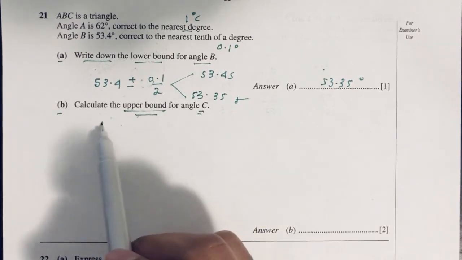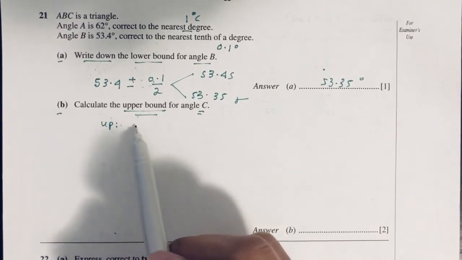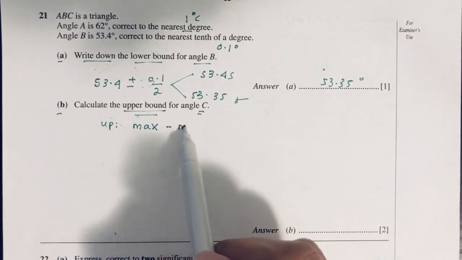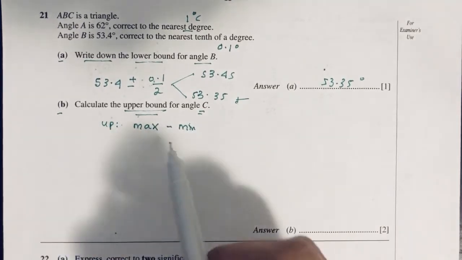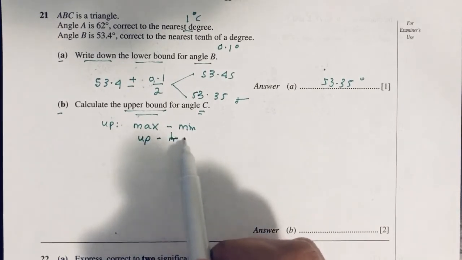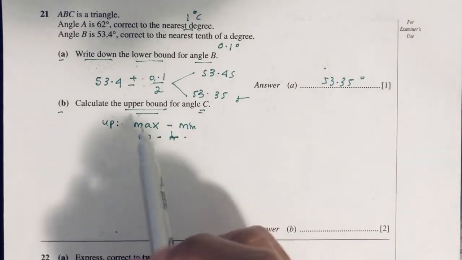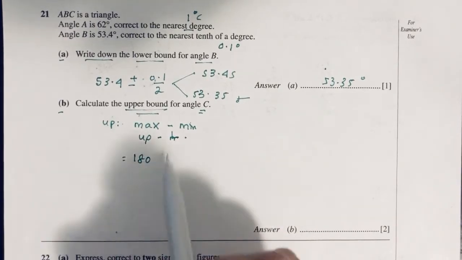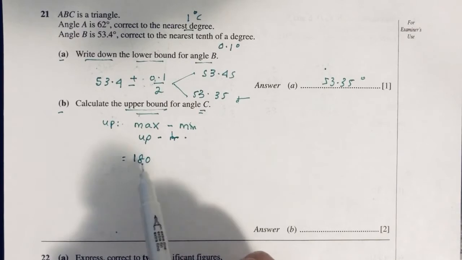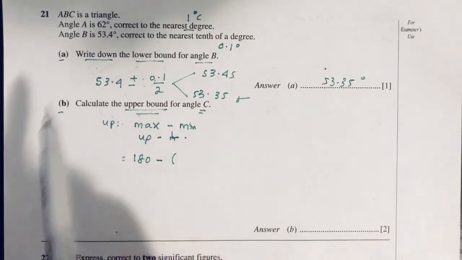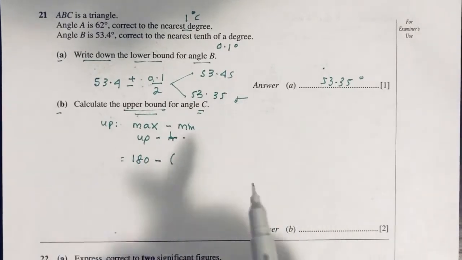So to find the upper bound, we need to do maximum minus minimum. So basically upper bound minus lower bound. So we know the sum of the angles of a triangle will come down to 180. That's the sum. There's no upper or lower bound for this one, but we have to minus the lower bound for these two angles.